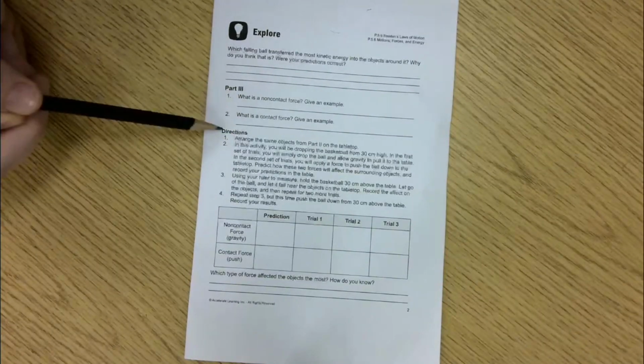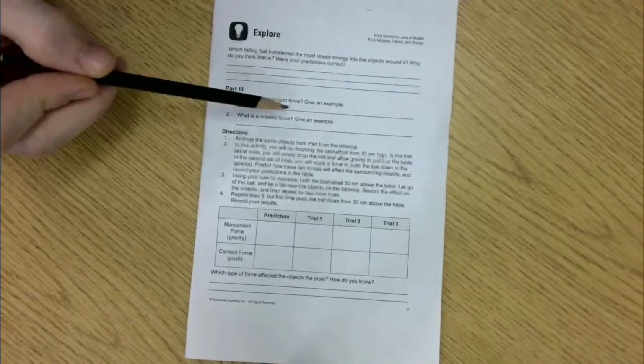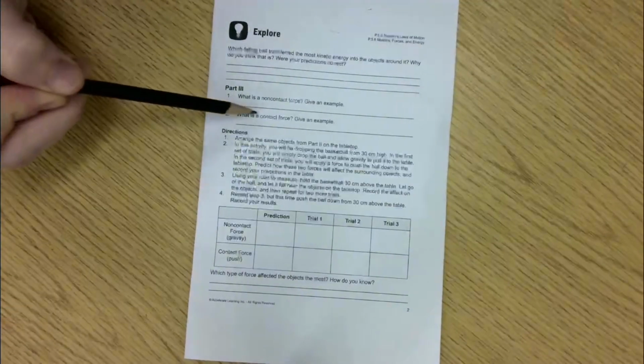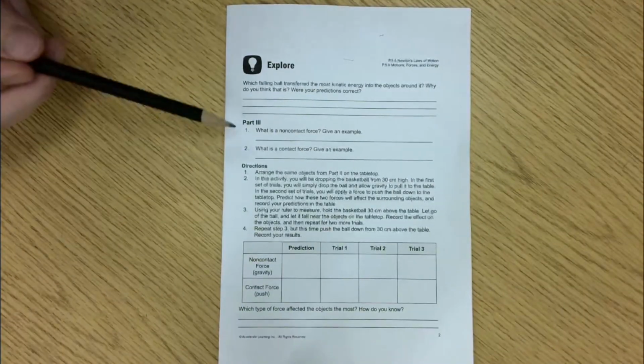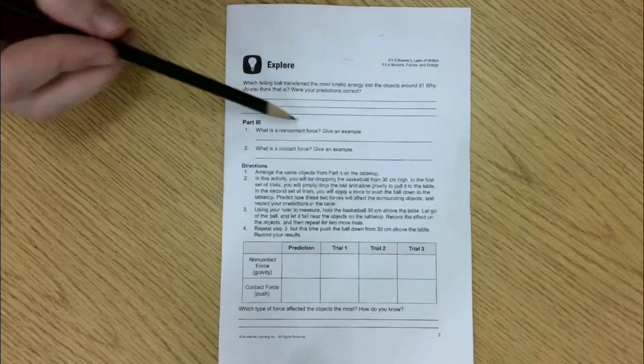Part 2. We need 2 questions answered. What is a non-contact force? Give an example. What is a contact force? Give an example. Pause the video, answer these, press play when you're ready. So, number 1, what is a non-contact force?